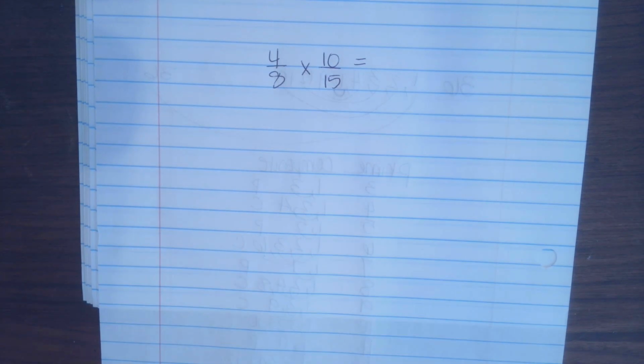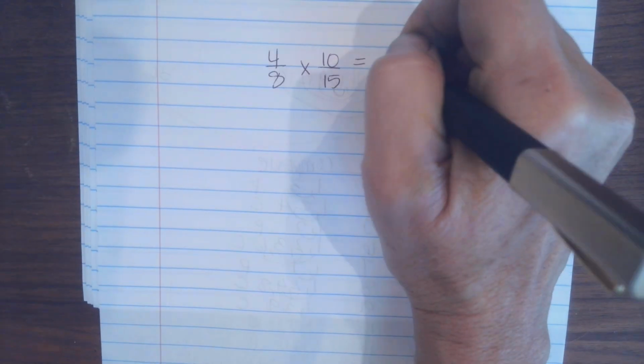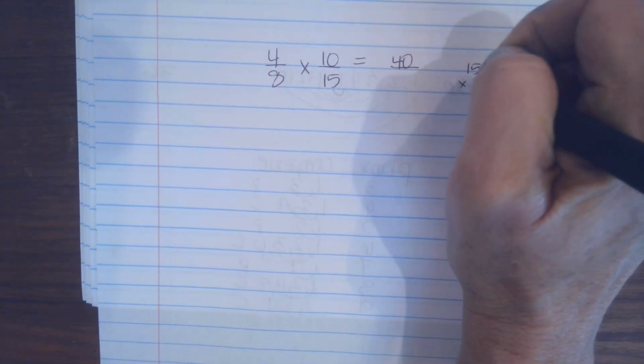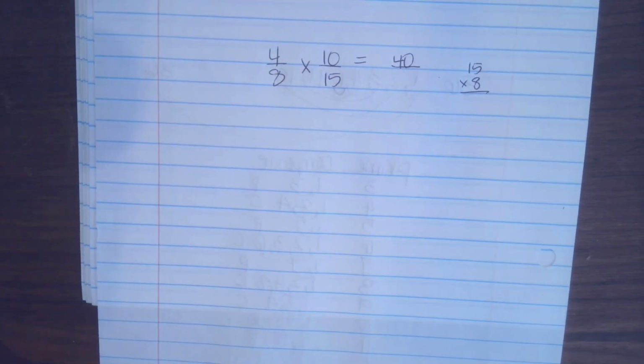For that one, you do 10 times, or 4 times 10, and 8 times 15. Okay. So 4 times 10 is 40, and 8 times 15 is... You have to go like this. And then figure that out.